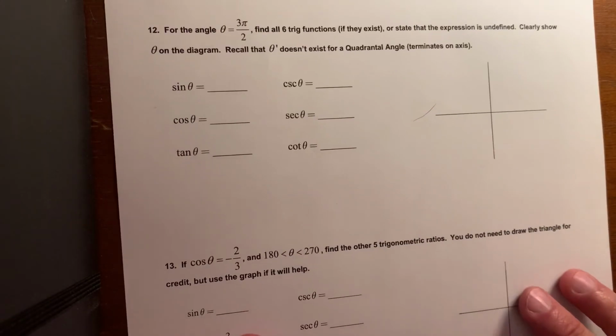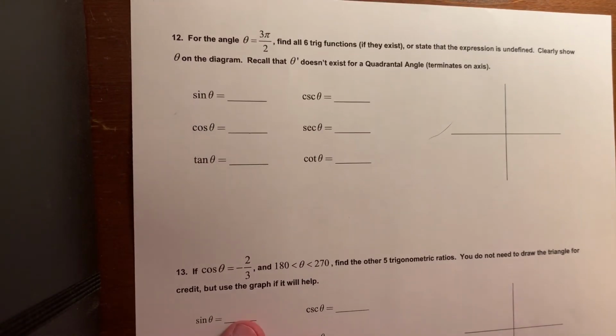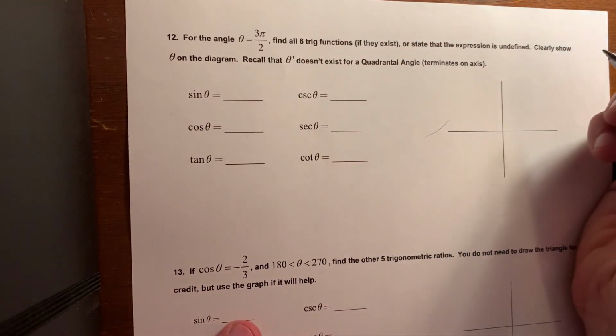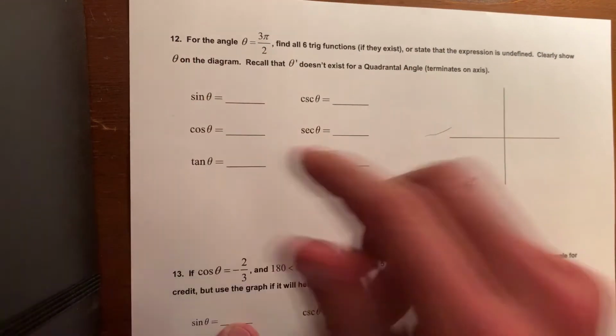Last two problems. Okay, number 12. For the angle 3 pi over 2, find all six trig functions, or state that the expression is undefined. Show theta on your diagram.